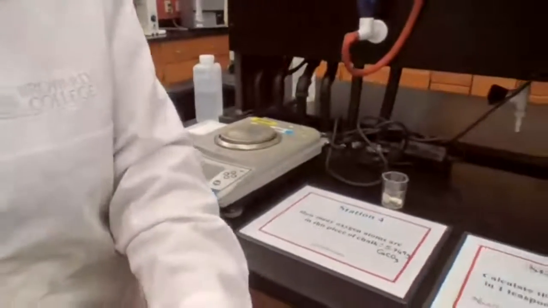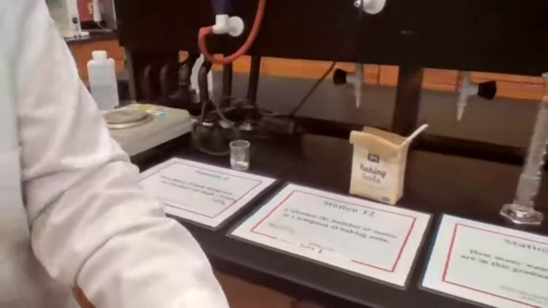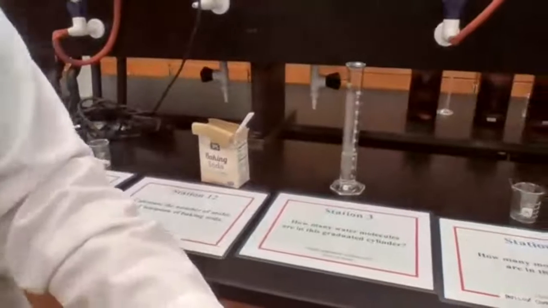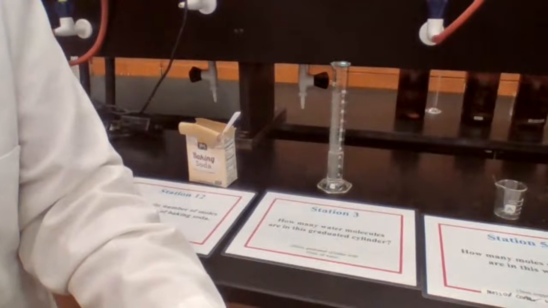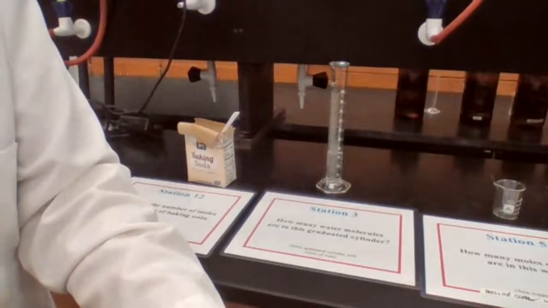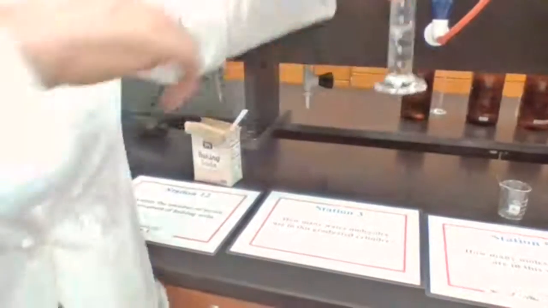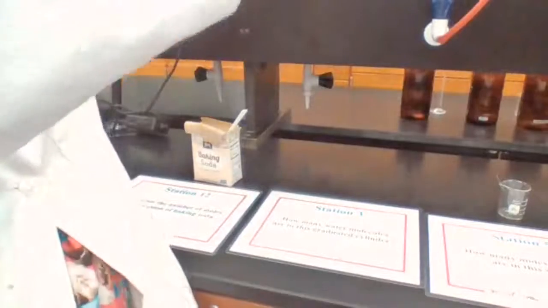Station 3, we have 35 milliliters of water in the graduated cylinder. So we have exactly 35 milliliters here. I have to be at my eye level. So we are going to record that number for station 3.